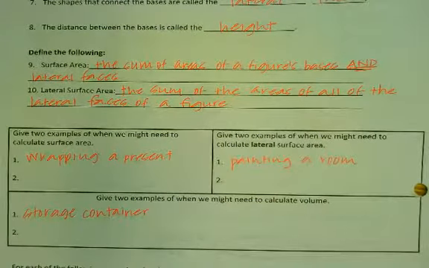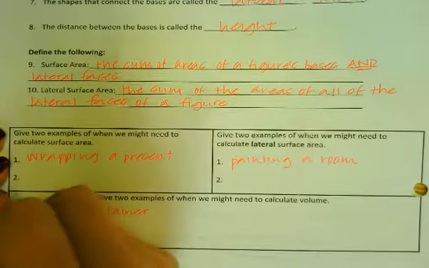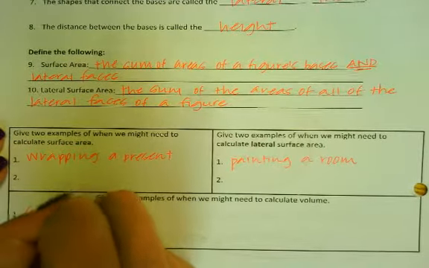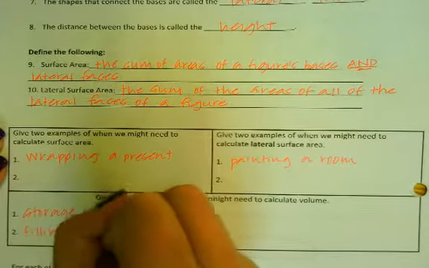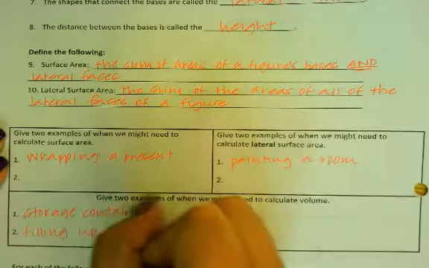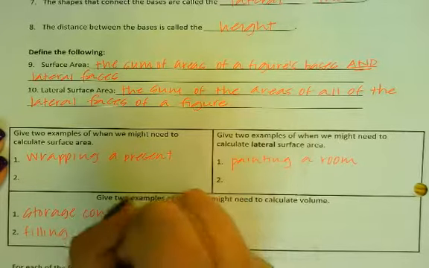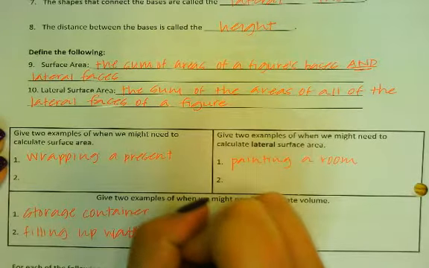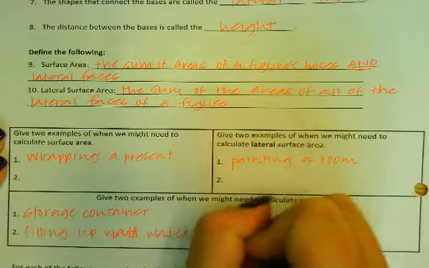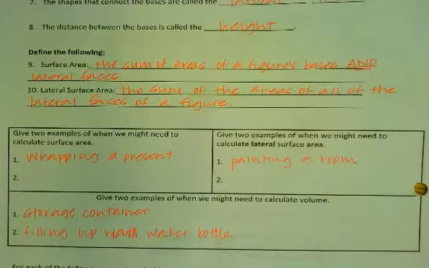Okay, need 3 more. Fill the water bottle and volume. Very good, filling a water bottle. Okay, somebody give me something else. Painting a birdhouse. Painting a birdhouse. Surface area.